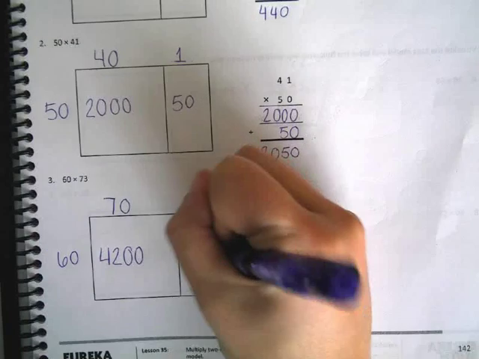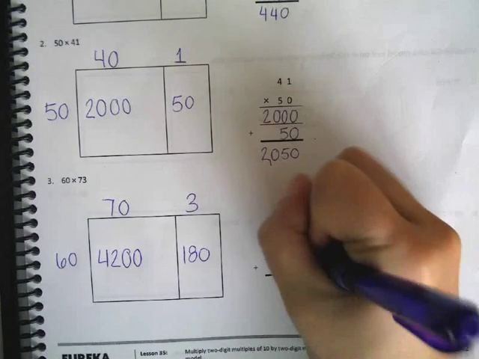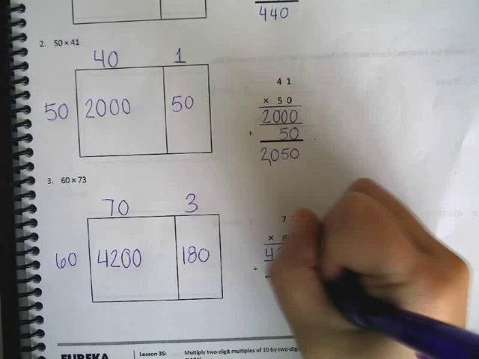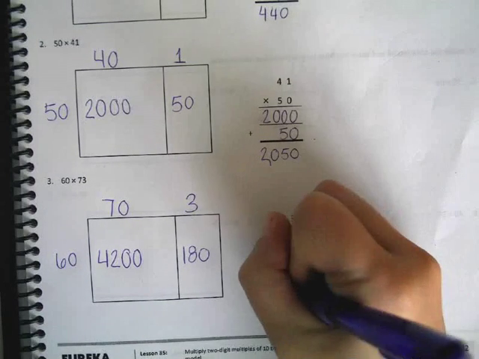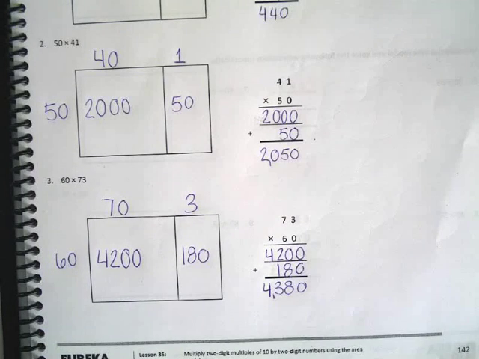1 zero. All right, so I'm going to set these up nice and neat so I can add them. Add my zeros, bring my 8 down, and a 3, and a 4. Did you guys get 4,380? Yeah. Awesome. All right, flip it over.